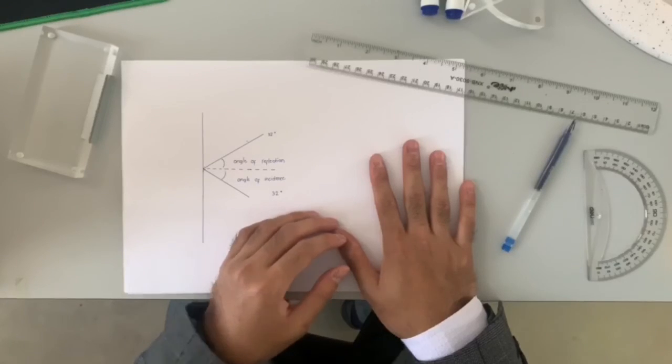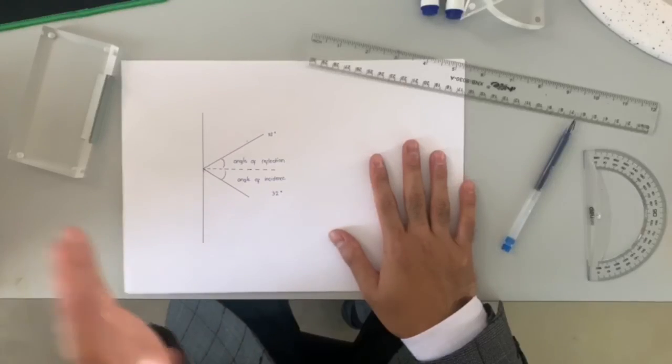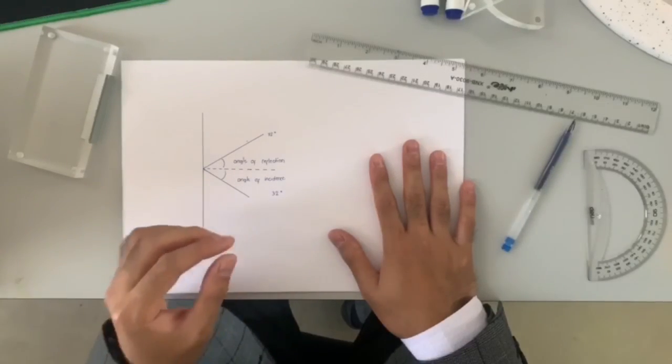So remember that angles of incidence and reflection are always measured between the ray and the normal to the surface.